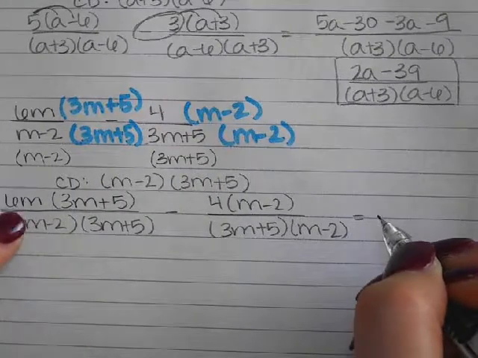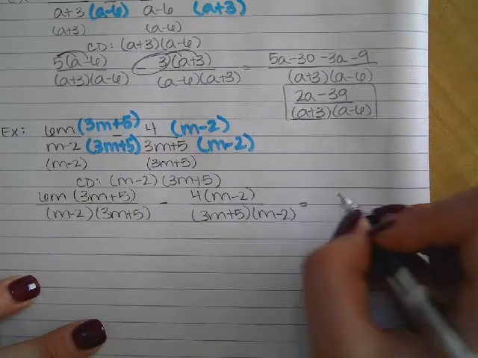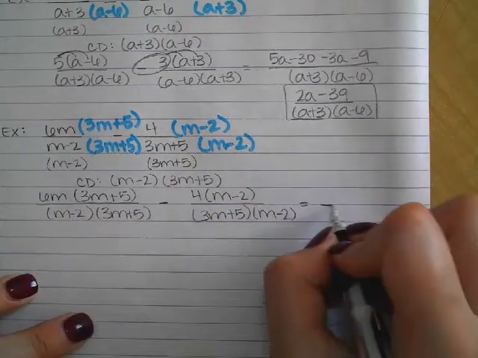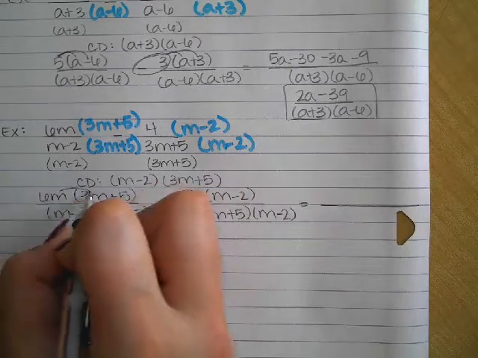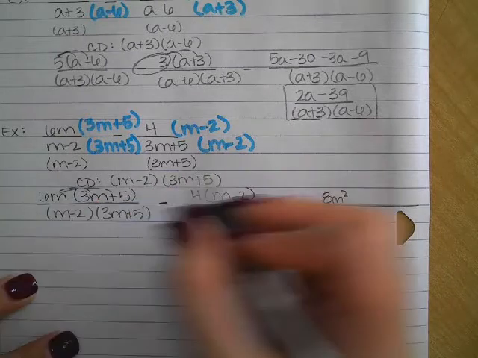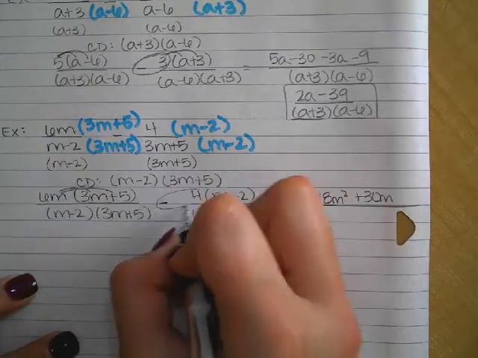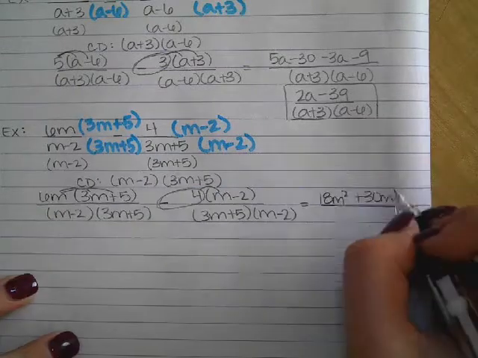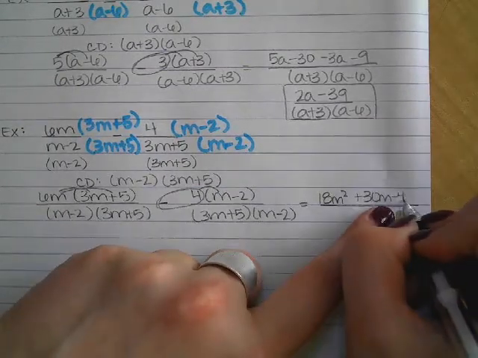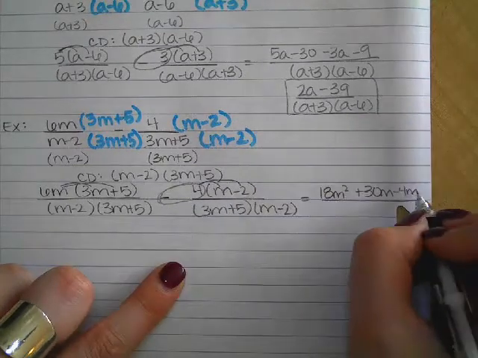So I'm going to go ahead and think about what happens when I distribute. So I have 18m squared plus 30m minus 4m plus 8.